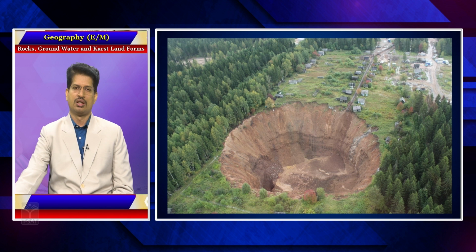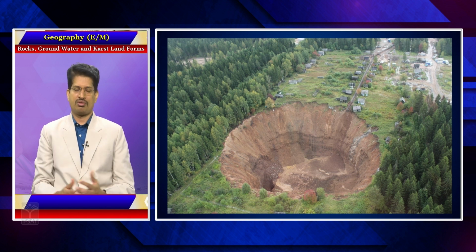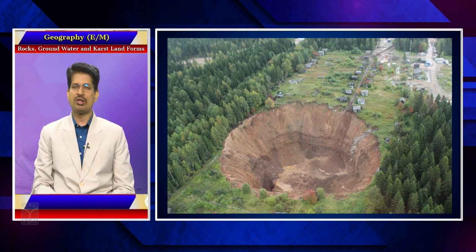When we have human habitations in this kind of topography, without studying the geology of a region, we will be having our habitations, the colonies, or roads, etc. We don't know that the ground beneath is being subjected to solution and large chambers are formed beneath.